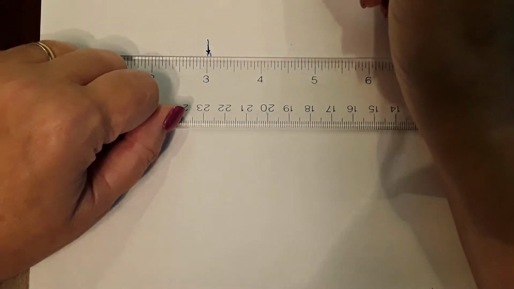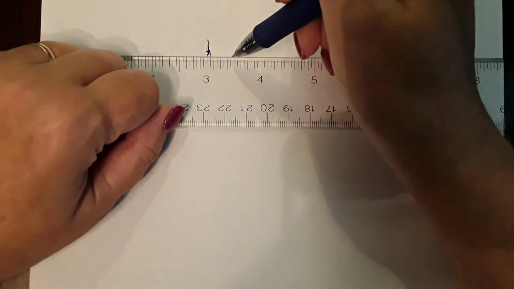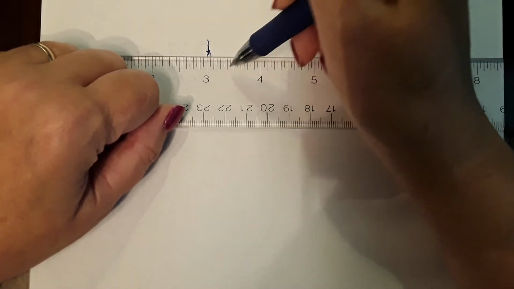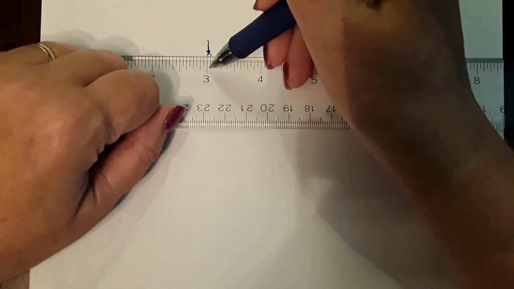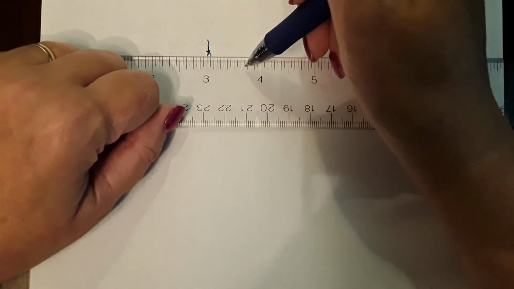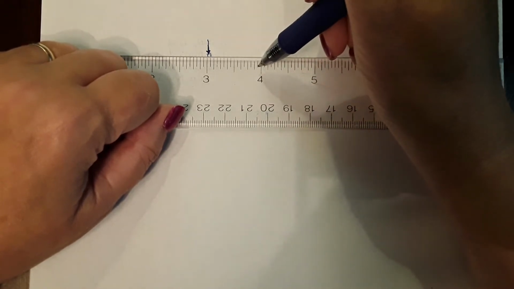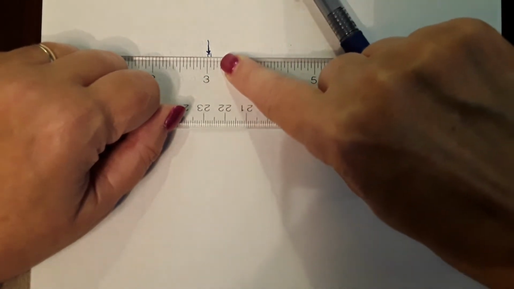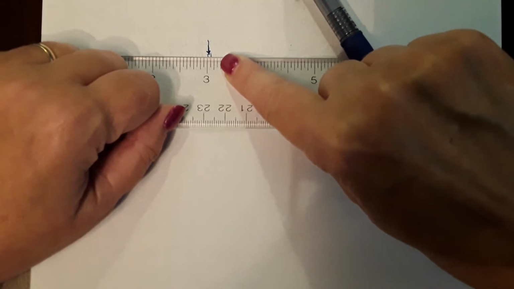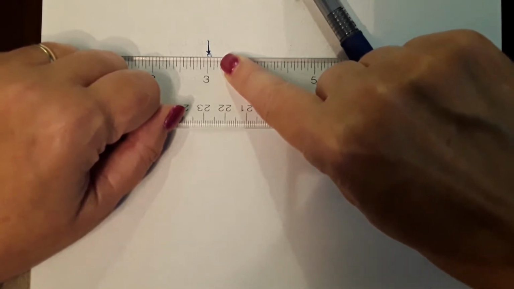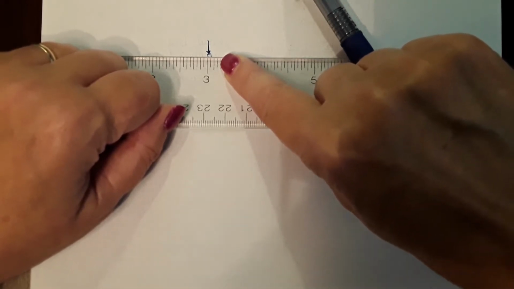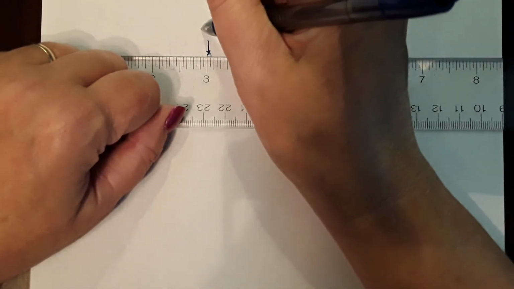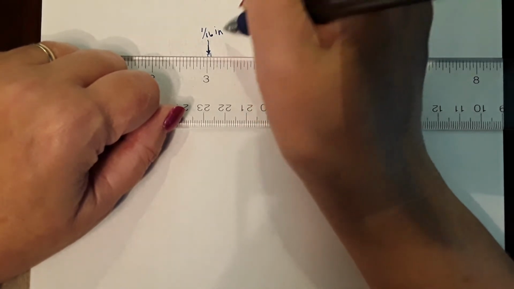Those, if you break it down, would be 1/16 of an inch, because here you have two halves, and then you have 1, 2, 3, 4 quarters. Each quarter is split into two bigger areas, which would be an eighth, and then 4 smaller areas, which would be 1/16. So the precision of this inch ruler is 1/16 inch.